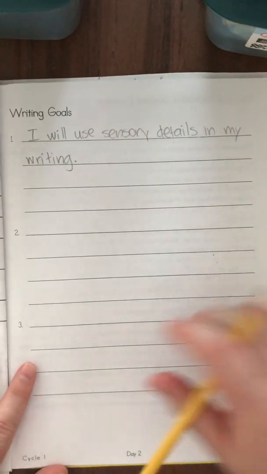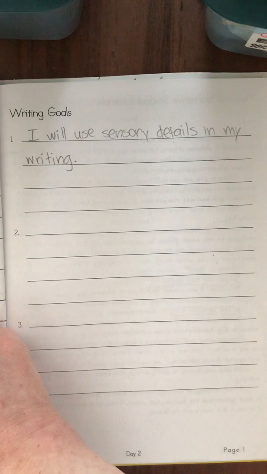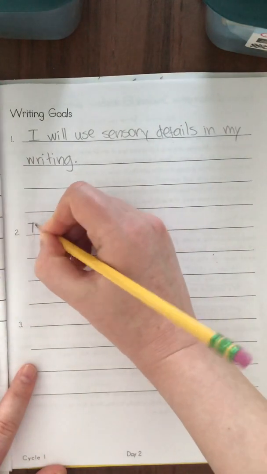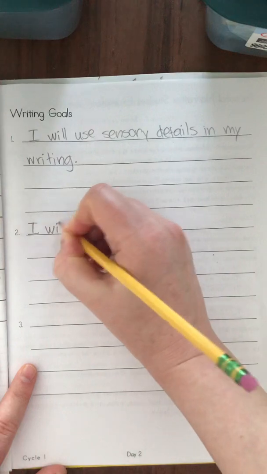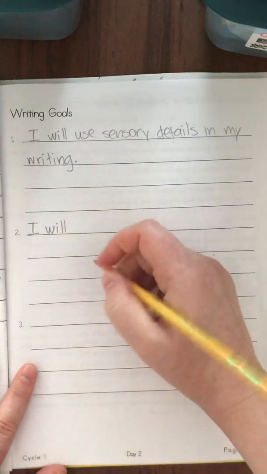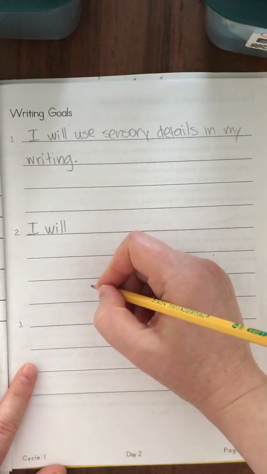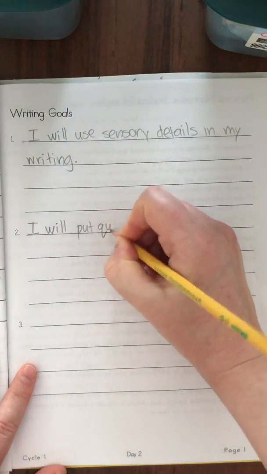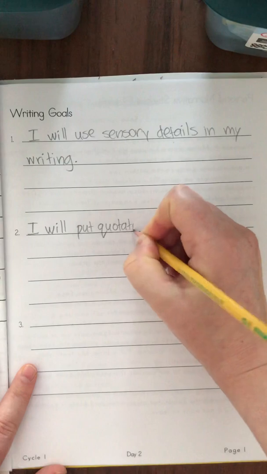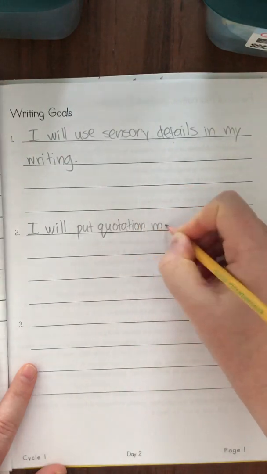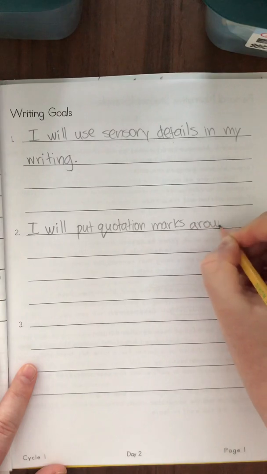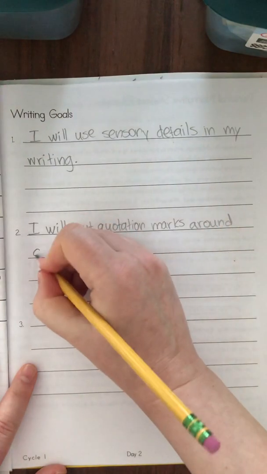My next writing goal. So I didn't do a good job putting quotation marks around dialogue, so I'm going to say I will. So our goal should start with the 2 words I will. I will put quotation marks around dialogue.